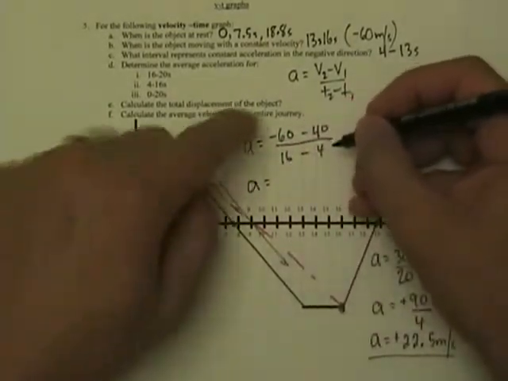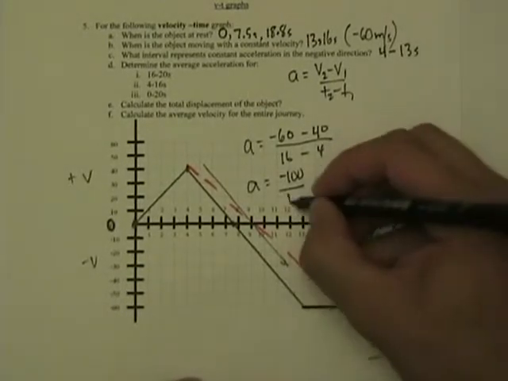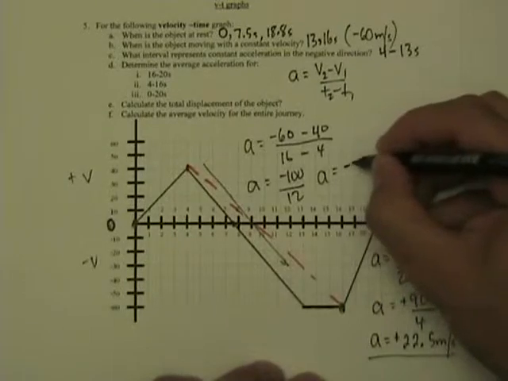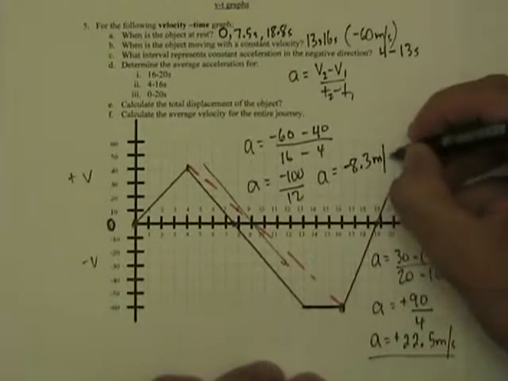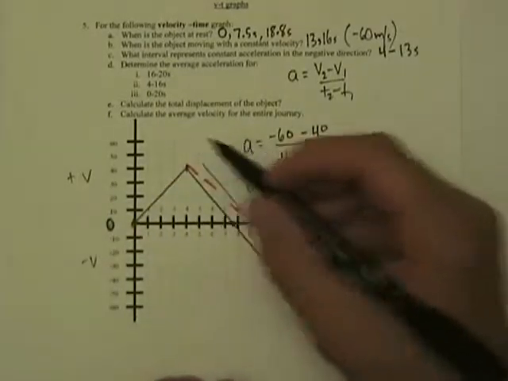So you're going to end up with minus 100 over 12. So you're going to end up with an average acceleration of minus 8.3 meters per second squared. Oops, I screwed that up there. That should be meters per second squared down there, because this is acceleration.